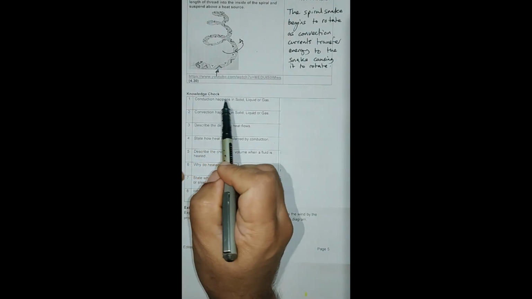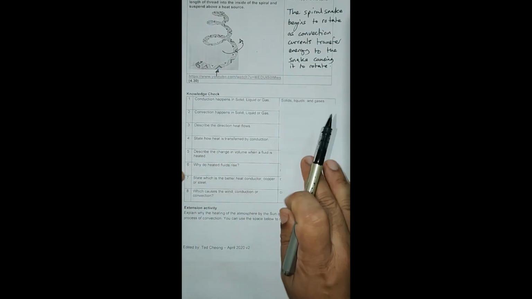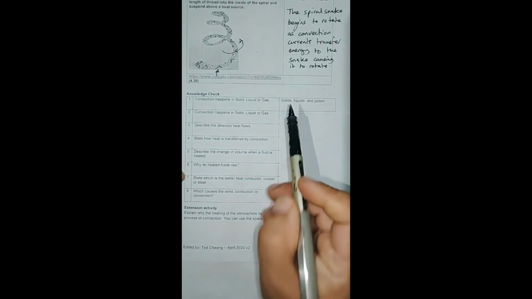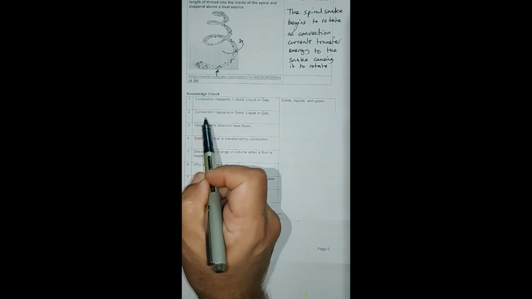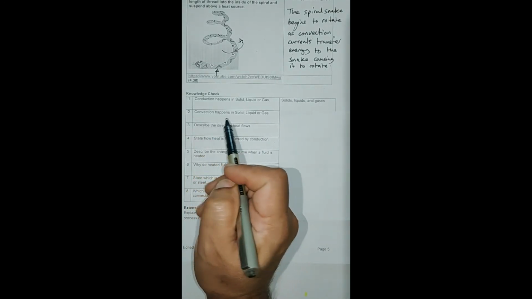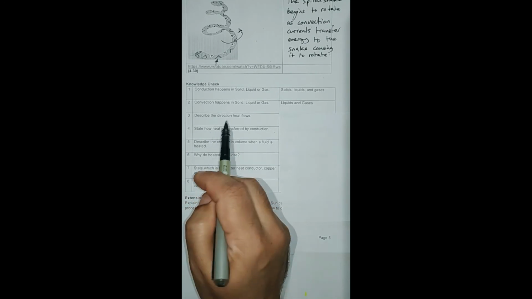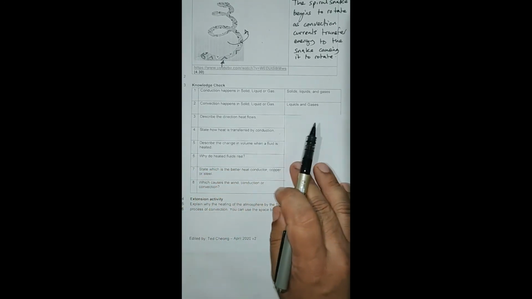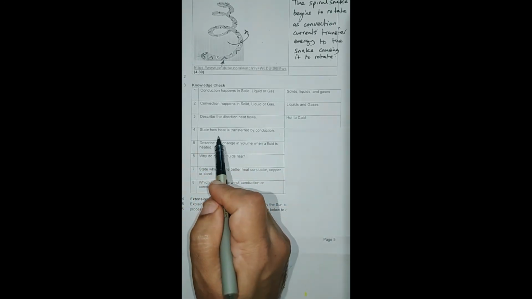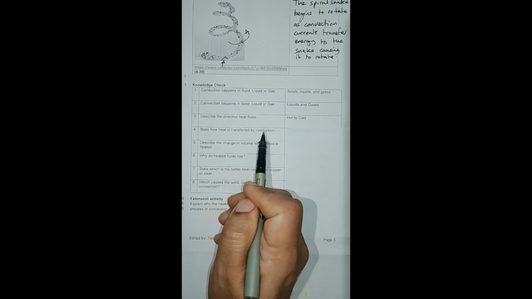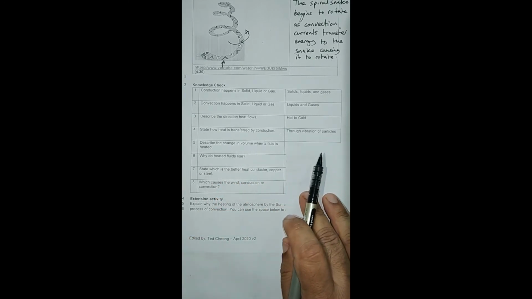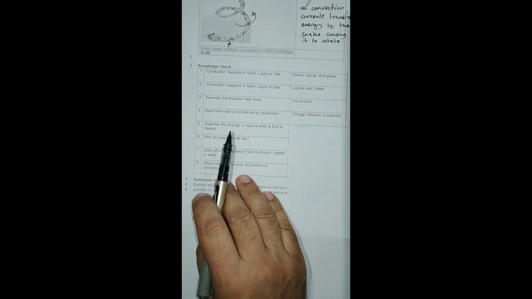Number one, conduction happens in solid, liquid and gases. It happens in all three. It just happens to be that solids are better at conducting. Convection happens in solid, liquid or gases? Convection happens in liquids and gases. Describe the direction of heat flow. It is from hot to cold. State how heat is transferred by conduction: through vibration of particles.